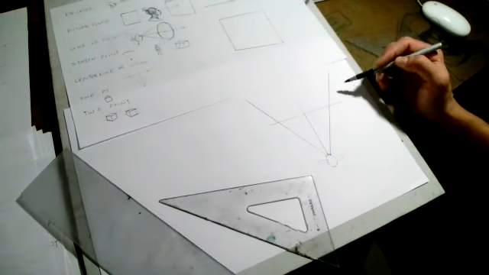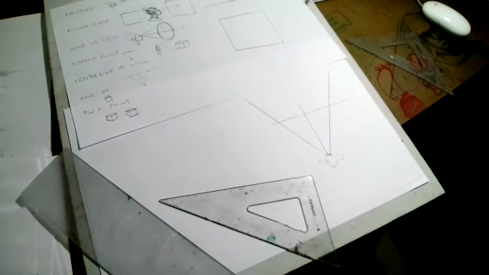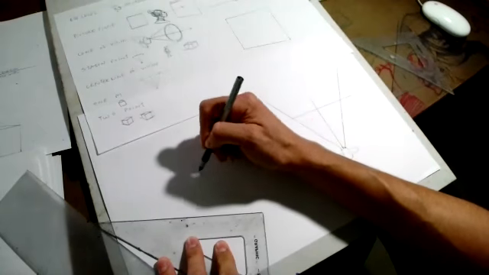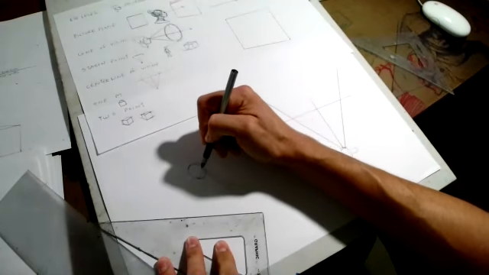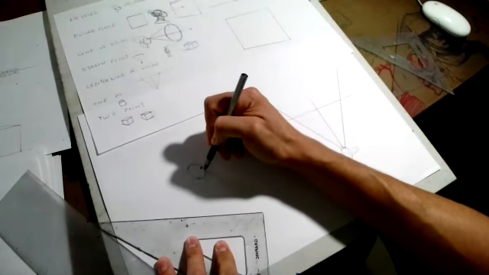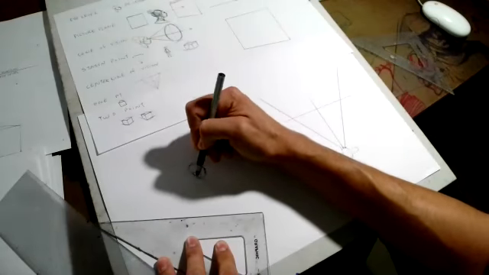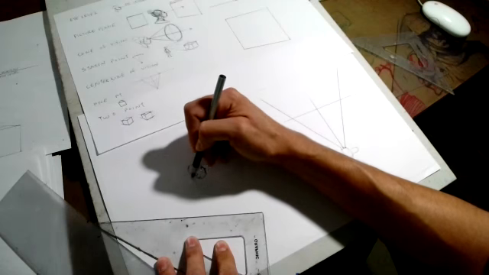If we were going to look at it in a more dimensional view, let's just do a real quick figure kind of in perspective. Nothing fancy.